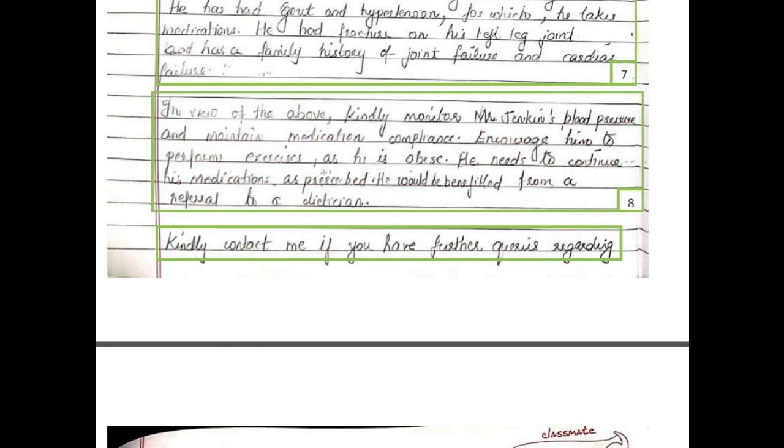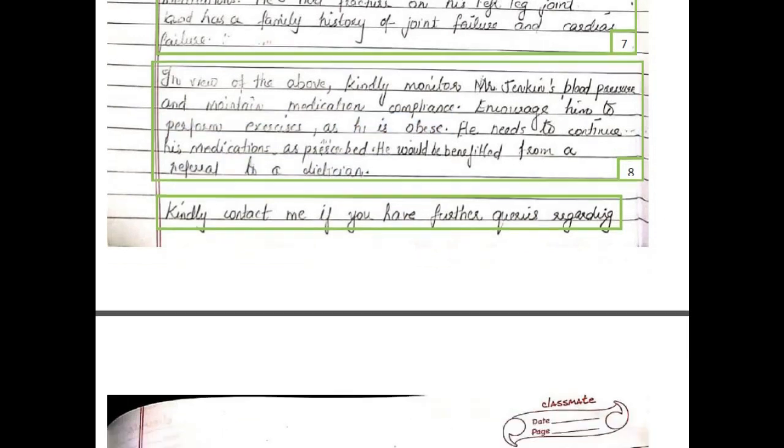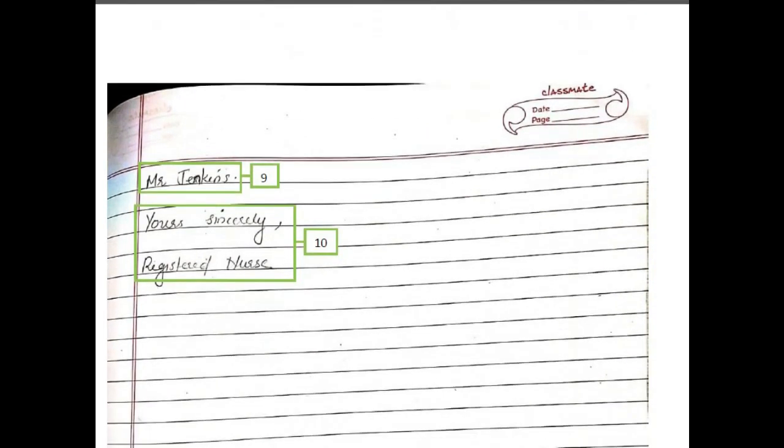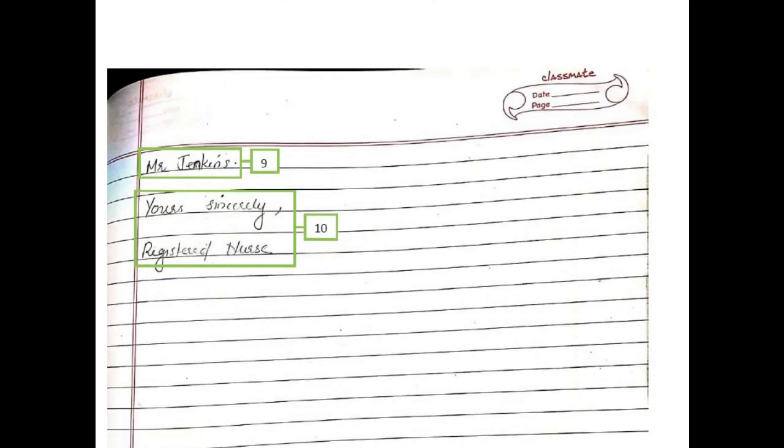Here all the relevant information is written, but there is a small change in the organization of the sentences. Here the second and last sentence should be clubbed together as they convey similar ideas. Moving to the wind-up sentence, "Kindly contact me if you have further queries regarding Mr. Jenkins," which is also perfectly written. The sign off written is correct. This letter scores for an easy 350. Thank you.